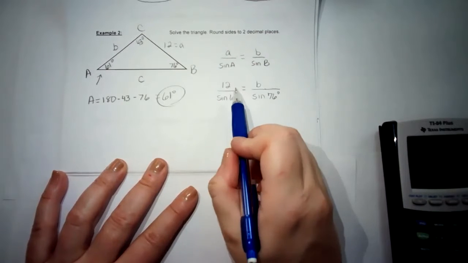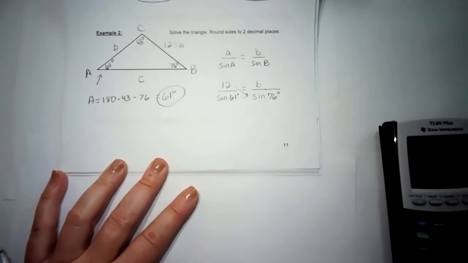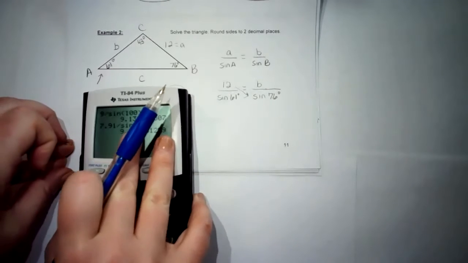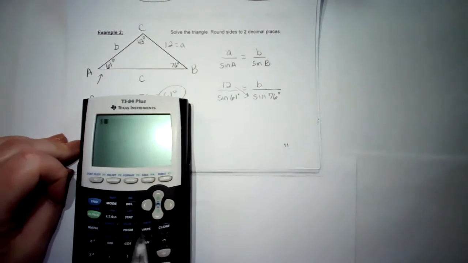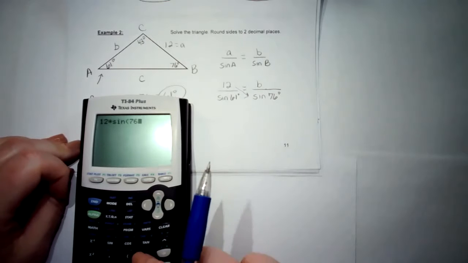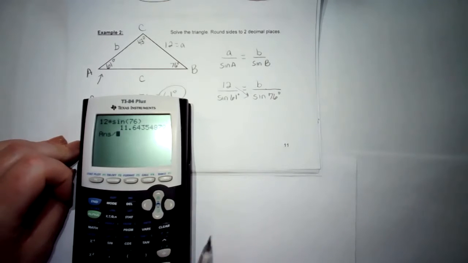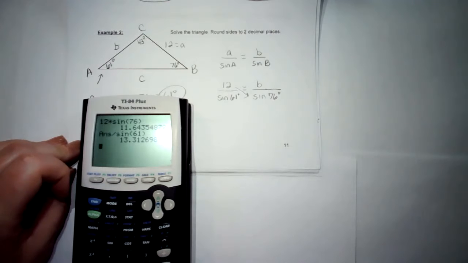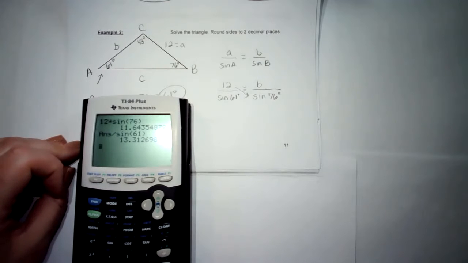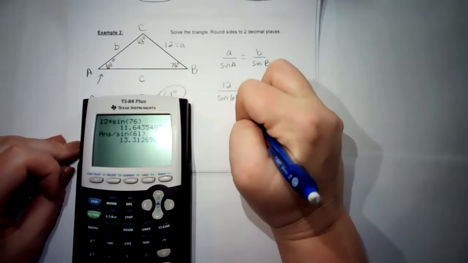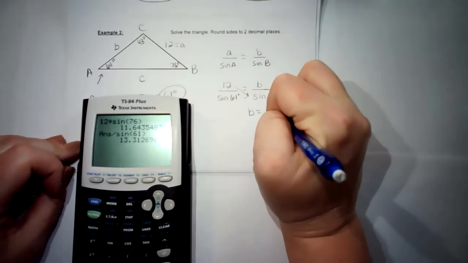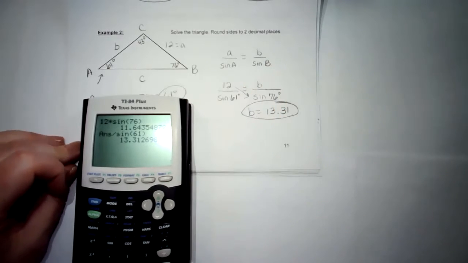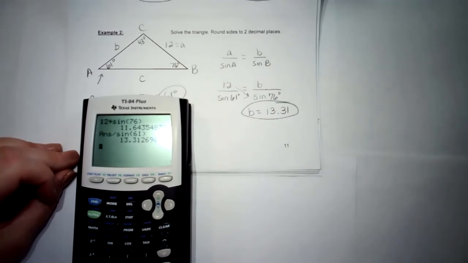Now we can multiply these two sides together and divide by sine of 61. Okay, so I'm going to do 12 times sine of 76 divided by the sine of 61. Don't forget, you have to be in degree mode for this whole chapter. Okay, and I get a nice little B of 13.31. There we go. Okay, now I need to find C.